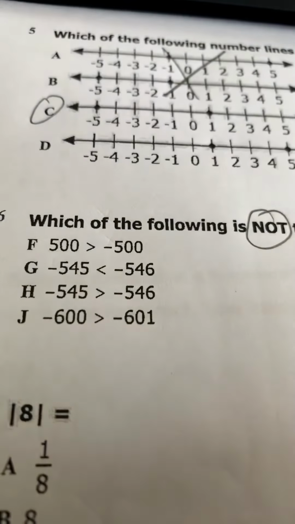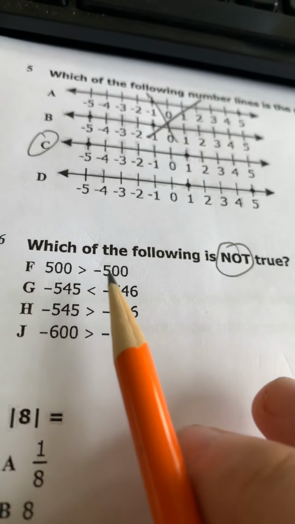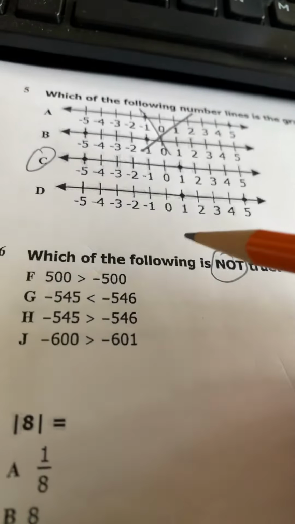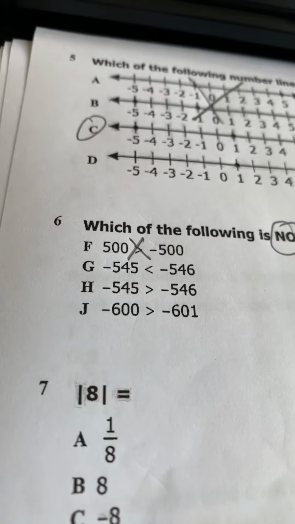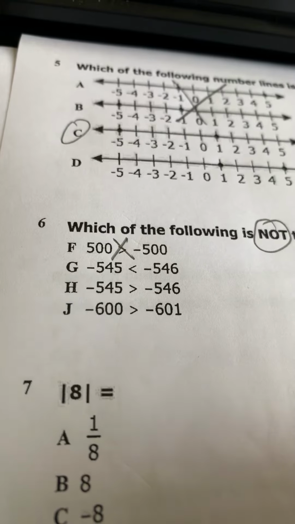Okay, so my 3 rules are this. If I'm comparing a positive and a negative number, the positive is greater. So in this case, positive 500 is greater than negative 500, so I know F is out. Another rule is, if I'm comparing 2 positive numbers, the larger is greater. So if I'm comparing 2 and 12, well, if I have $12 and you have $2, I got quite a bit more dollars. So if they're both positive, then the larger one is greater.